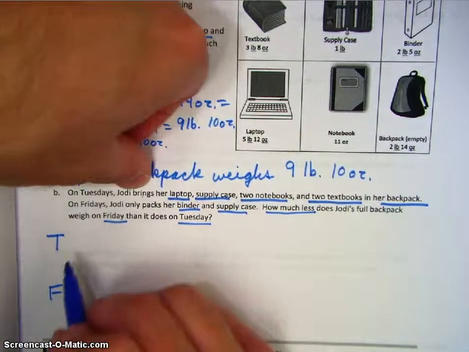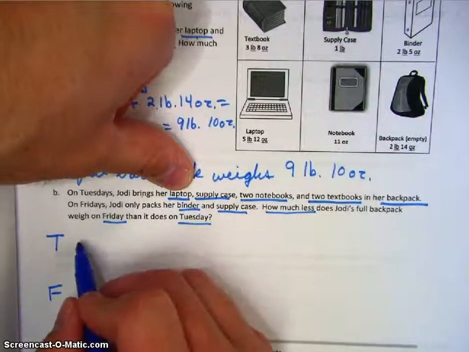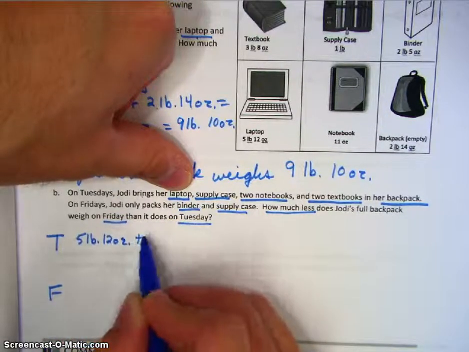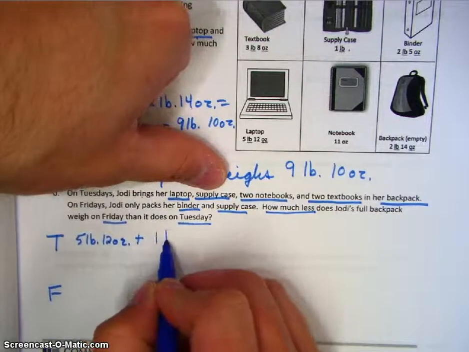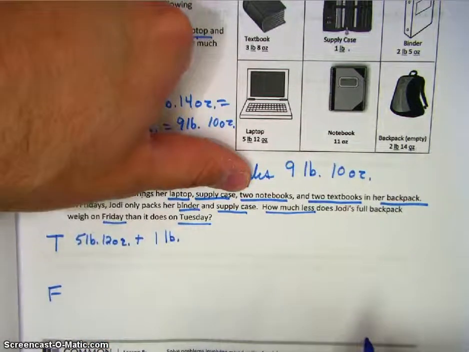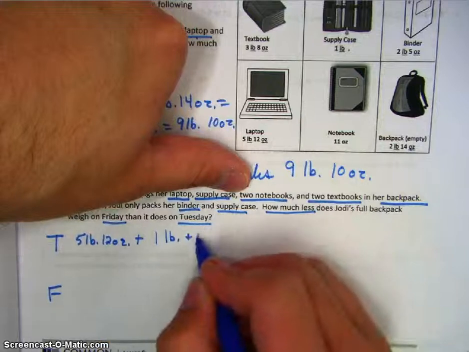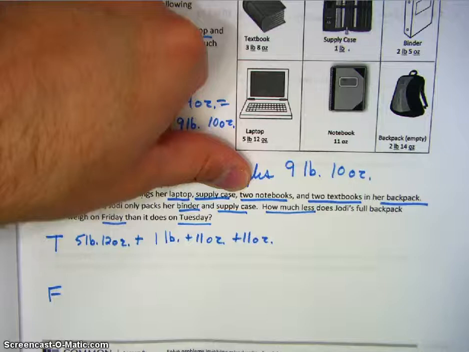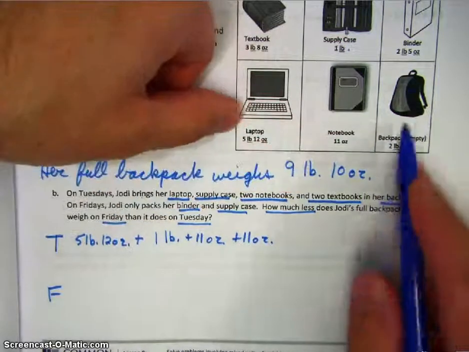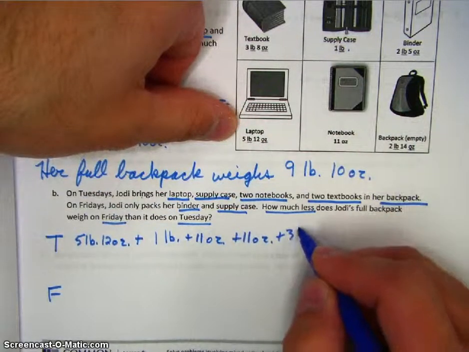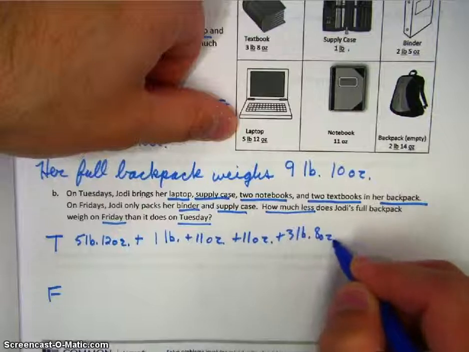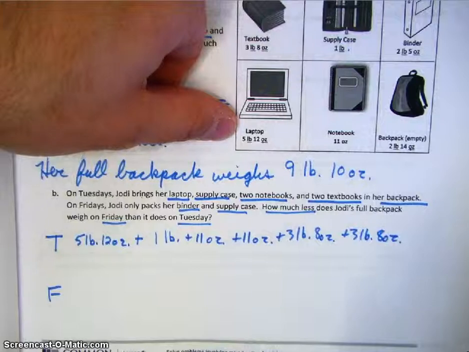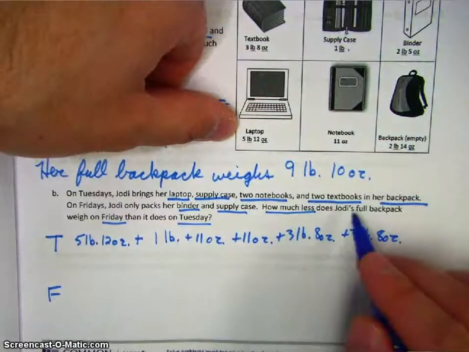So on Tuesdays we have the laptop, 5 pounds, 12 ounces, plus the supply case, which is 1 pound, plus 2 notebooks, so we have 11 ounces and 11 ounces. Okay, we have 2 textbooks, so we have 3 pounds, 8 ounces, plus 3 pounds, 8 ounces. Okay, in her backpack.